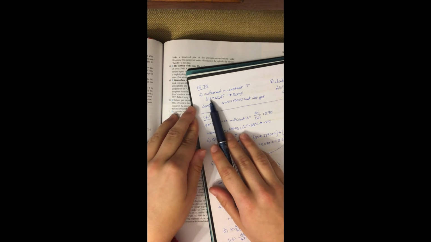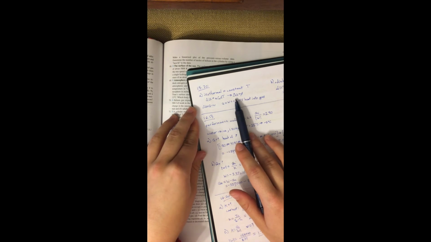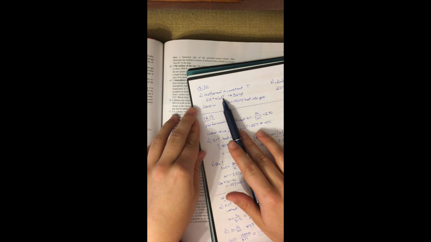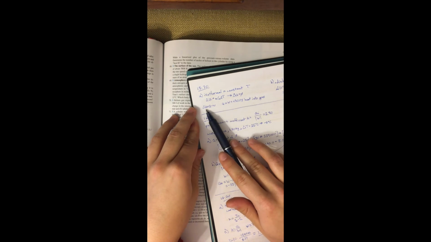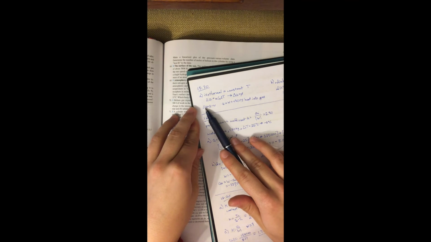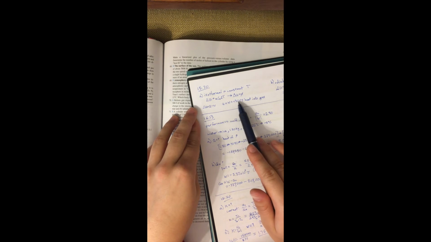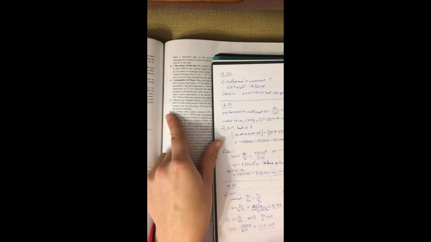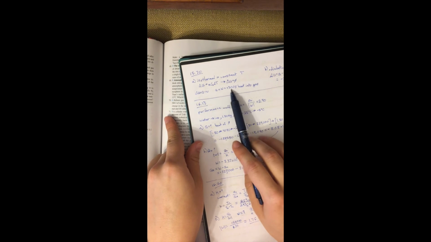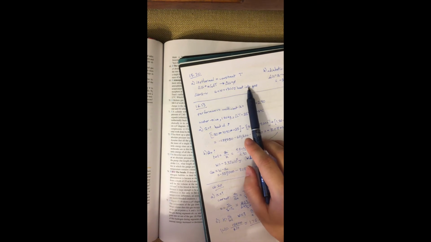So delta U equals n Cv delta T, which, with constant temperature, means delta U is going to equal 0. So then again, you see that delta U equals Q minus W, Q equals W, W equals 300 joules, as we were told before here, which means that Q is going to equal 300 joules of heat going into the gas.